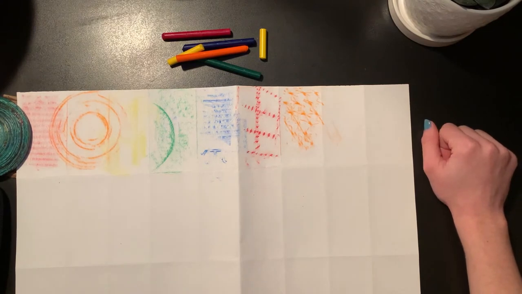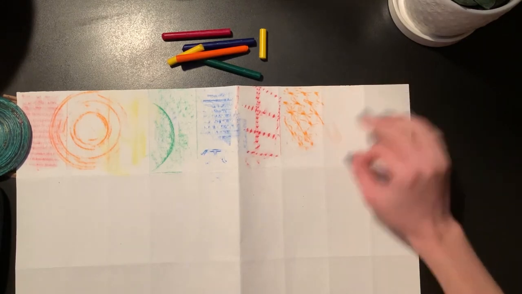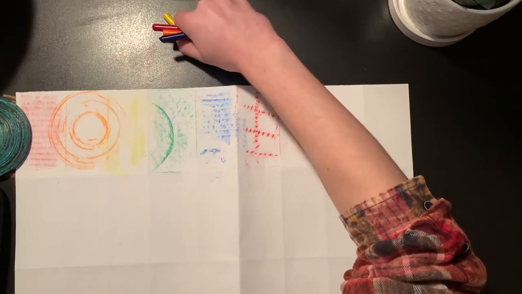Now again, you want to be extra careful not to hurt any of the items in your house. You don't want to start coloring on the walls or anything, so make sure you're staying on your paper with your crayons and that you are only using things you have permission to touch.